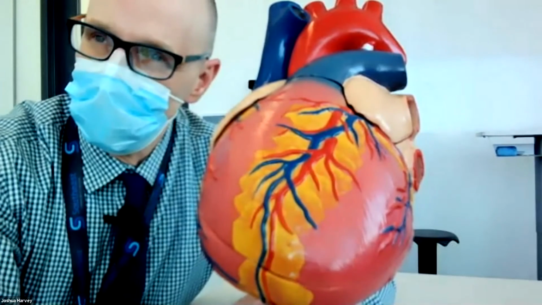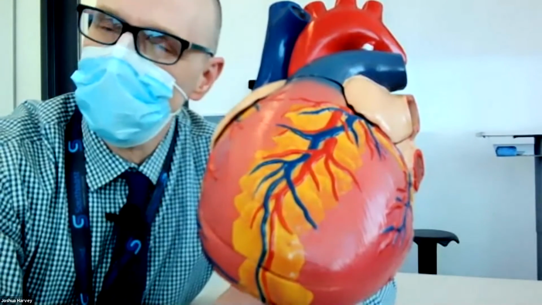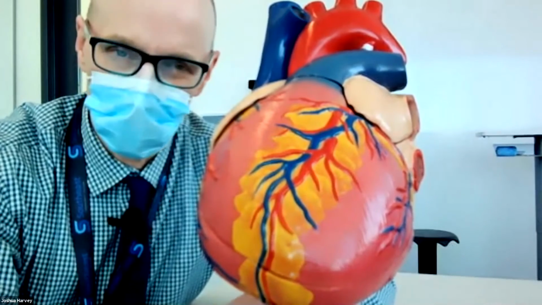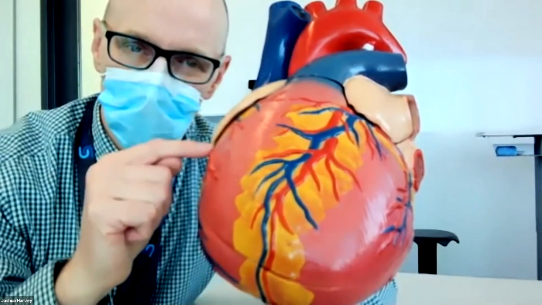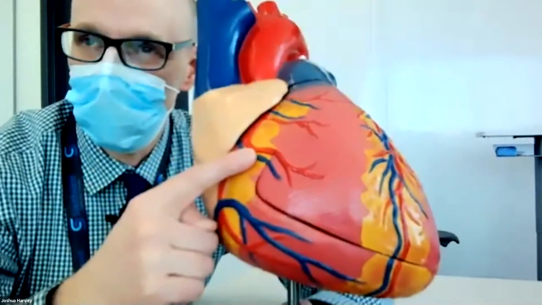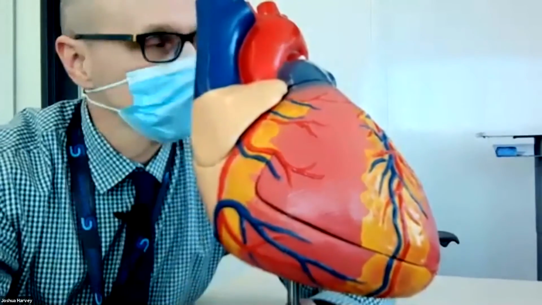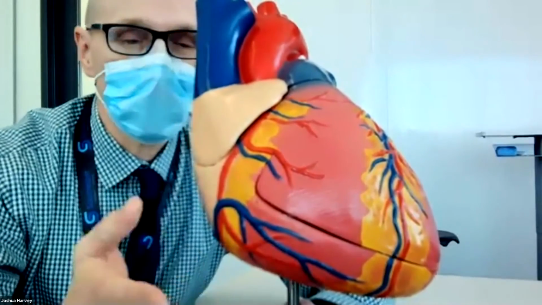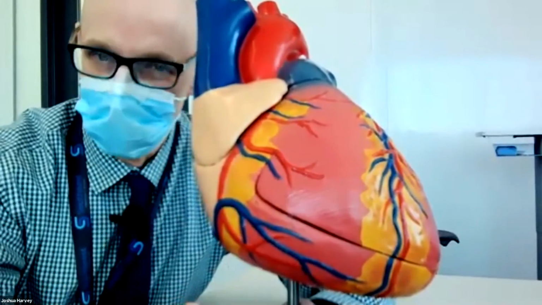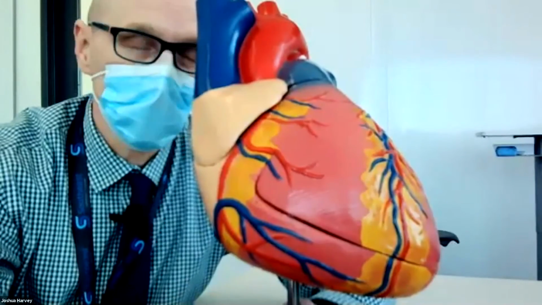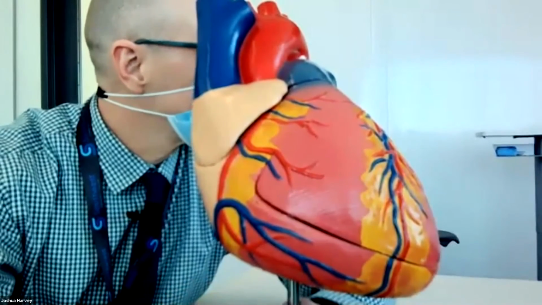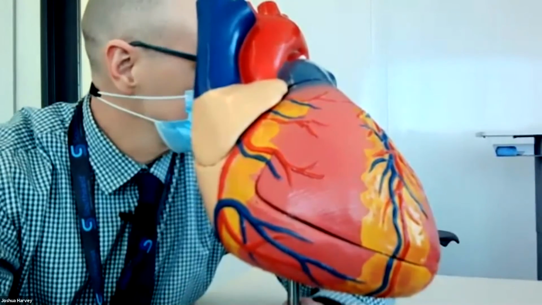Any questions about that? That was essentially the ischemic heart disease chapter in a nutshell. You get a blood clot in one of these coronary arteries, and it's going to kill off part of your heart muscle. Now you have heart failure, which is that third chapter in this section.